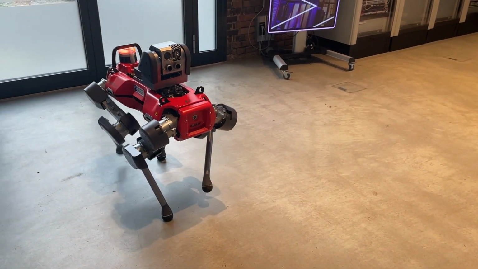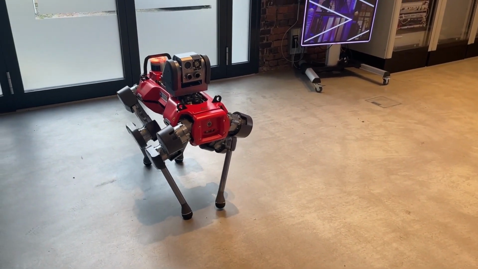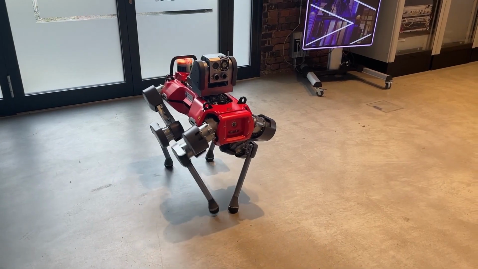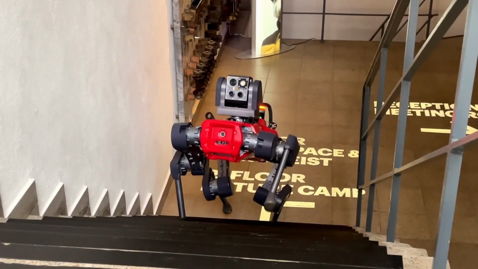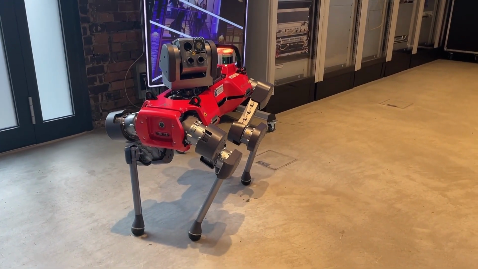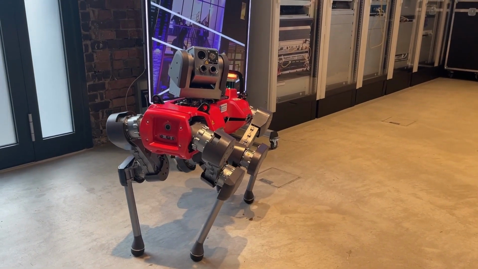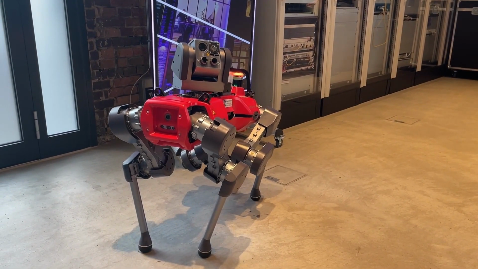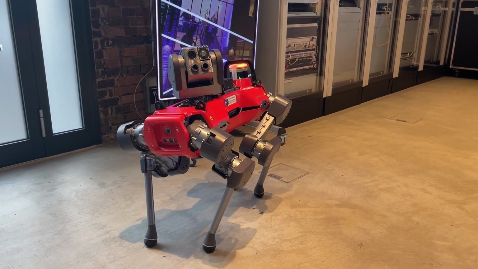This 360 degrees LiDAR is used for environment scanning with a range of 100 meters. 6 depth cameras and 2 wide-angle cameras are used for terrain perception. The inspection payload has a zoom camera for images and videos, a thermal camera, an ultrasonic microphone, and a spotlight for low light conditions.